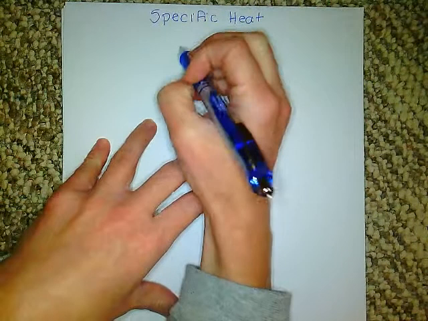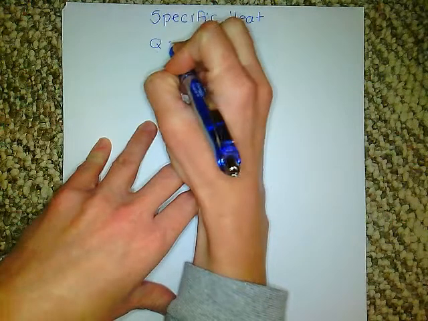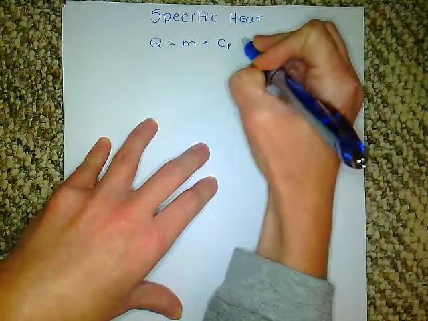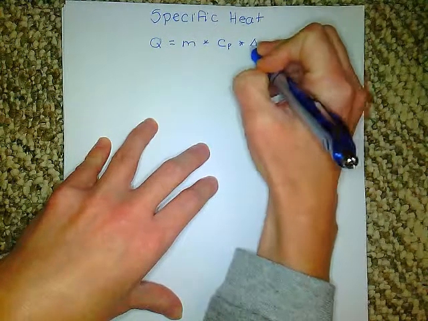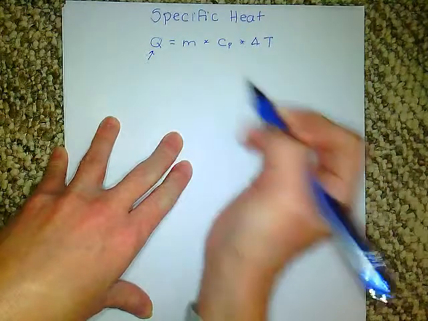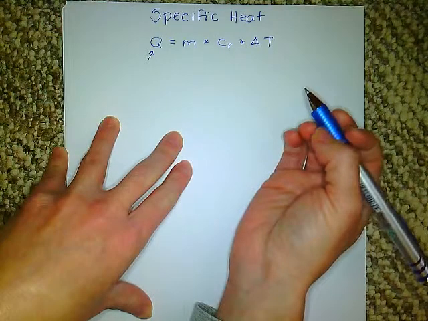So let's take a look at slide 35, and at this equation for specific heat, because this is what we're going to be using the most here. I'm going to start by writing it down, and then we'll go through and identify the different parts of the equation.